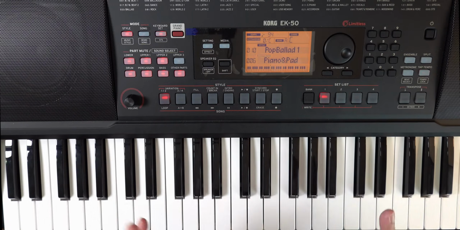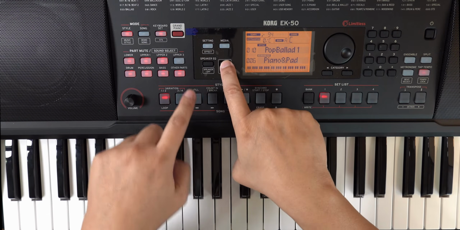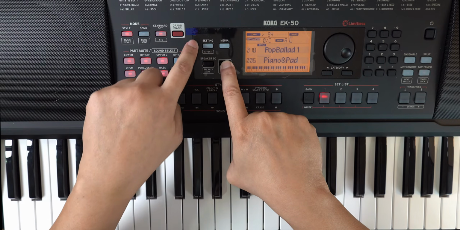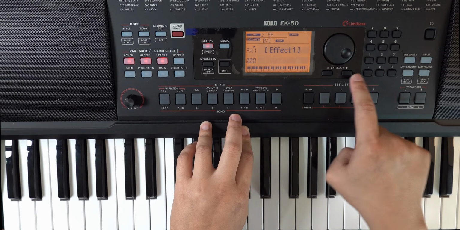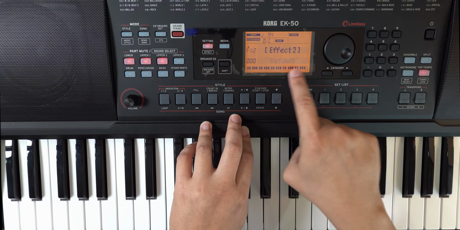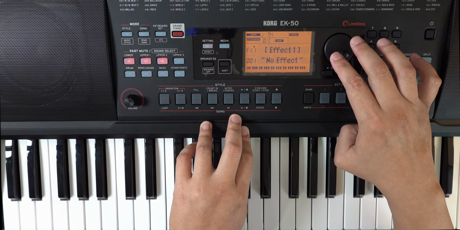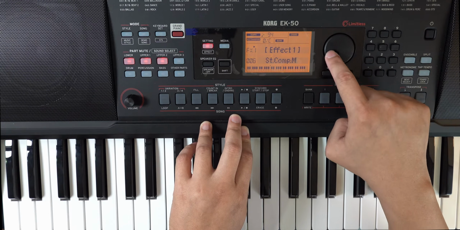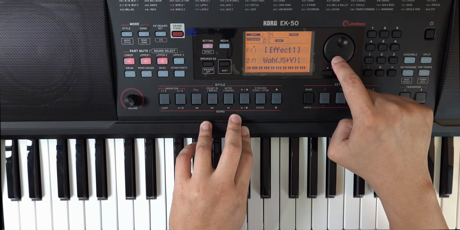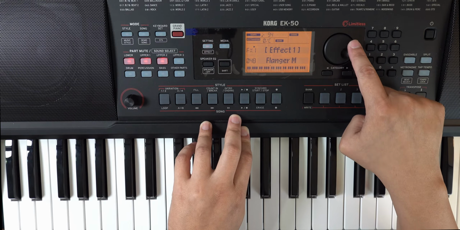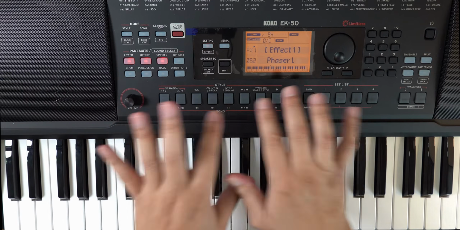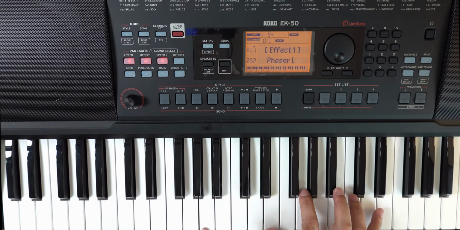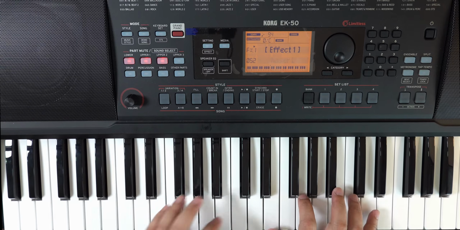The next thing I'm going to teach you is how to apply effects to the voices. What you can do is hold down Shift and press this button which says Setting Effects. This is the default settings of the effect that has been applied. You can change between Effect 1 and Effect 2. So you can also put it to no effects, or you can just change the type of effects that is being applied. Let's say I would like to apply a phaser to the keyboard. If you don't select anything, it will be applied to all the different parts.